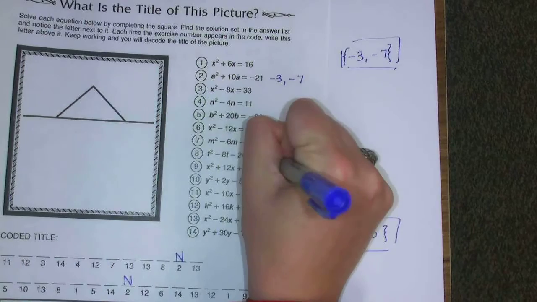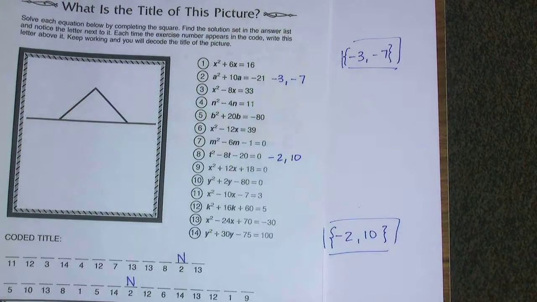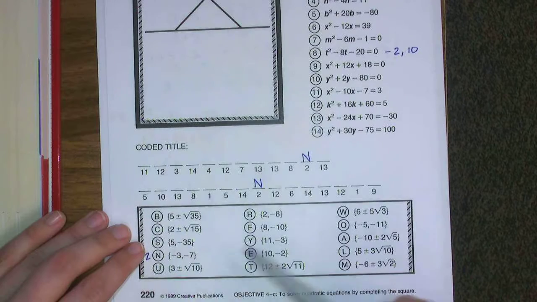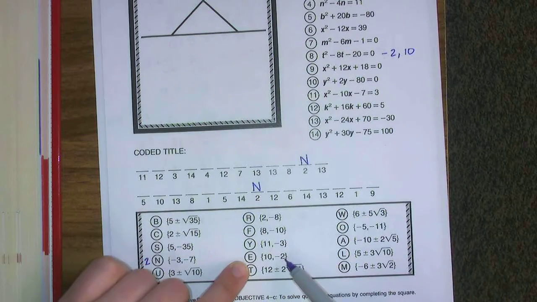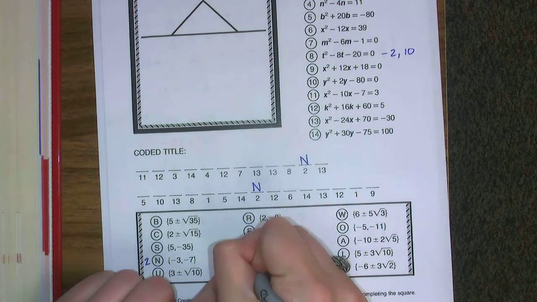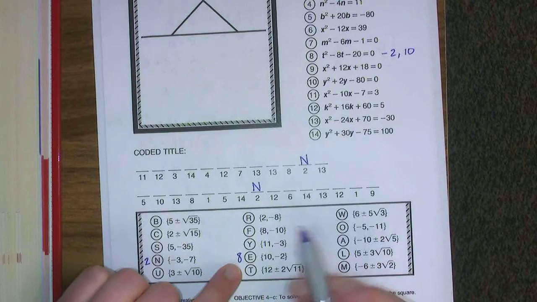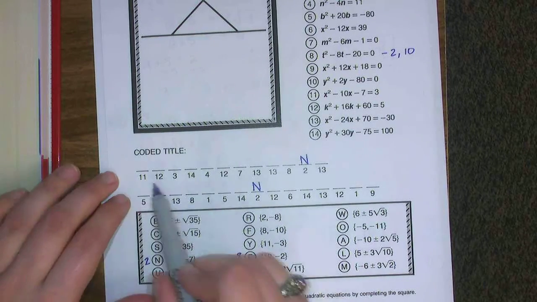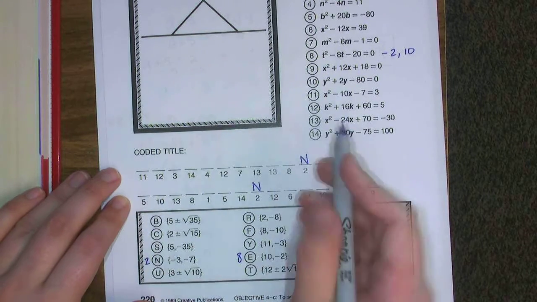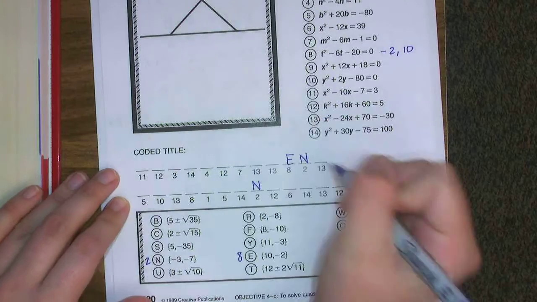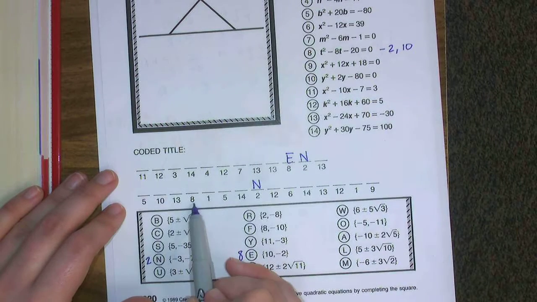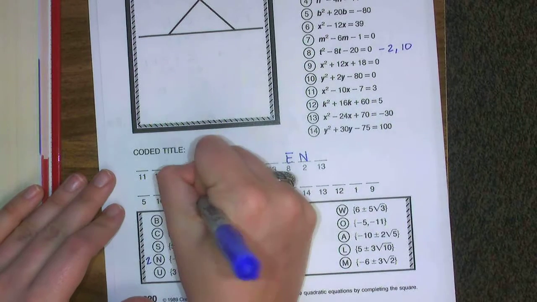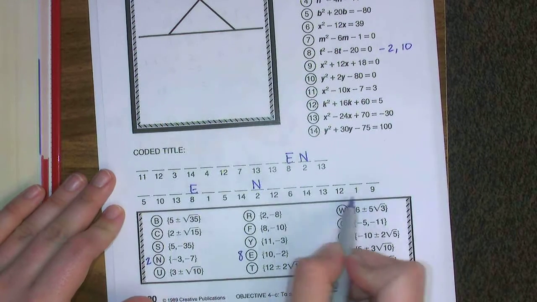I'm going to come to 10. Negative 2, 10 is right here. So I'm going to write the number 8 beside the letter E. Now, anywhere up here that I see the number 8, I write the letter E. So I go across, number 8, I write in an E. Number 8, I write in an E. And that's all for that one.